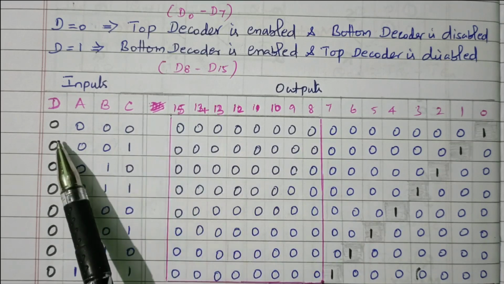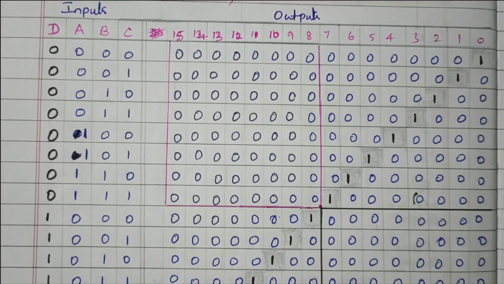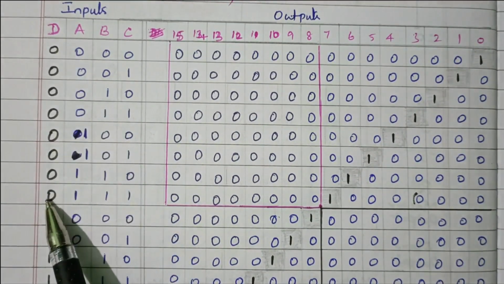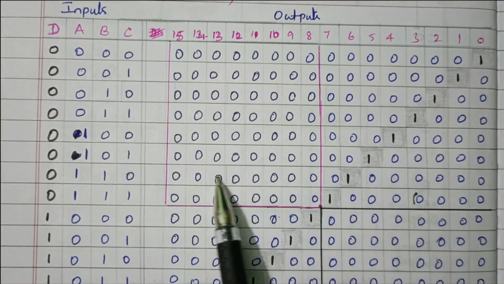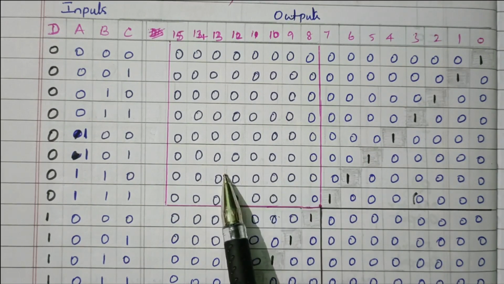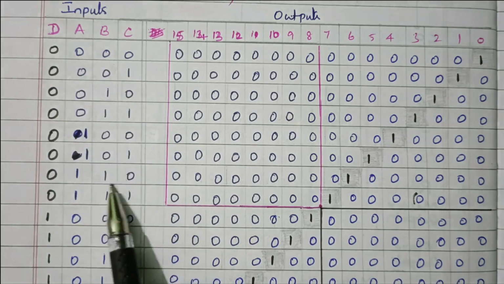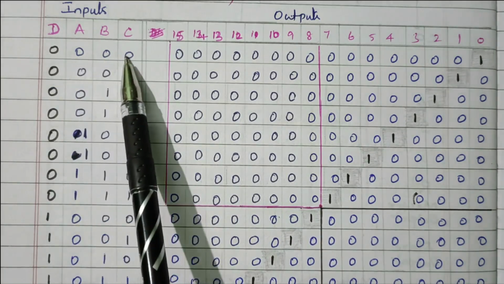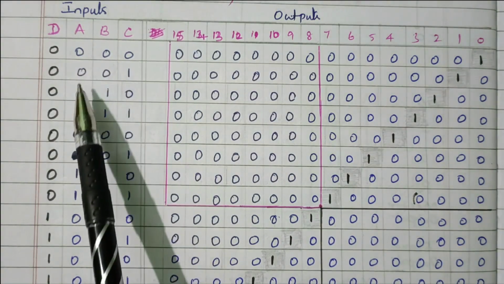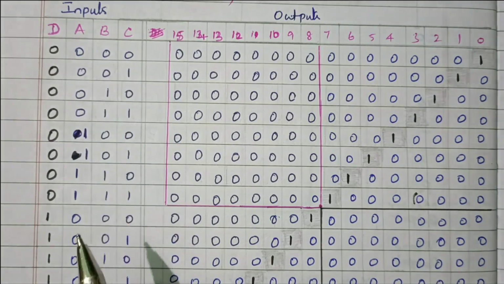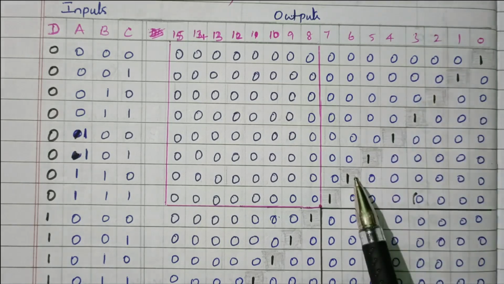We will see what will happen if D equal to 0. First combination, D equal to 0. So when D equal to 0, at that time this top decoder is enabled. All inputs of the bottom decoder are 0. All are zeros, right? In this D equal to 0, another 8 combinations are available because of 3 inputs A, B, C. There are 8 combinations, 2 to the power 3, 8 combinations: 0, 0, 0, 0, 0, 1, 0, 1, 0, like that. So based on these 8 combinations, we'll get the 8 different outputs here, right?